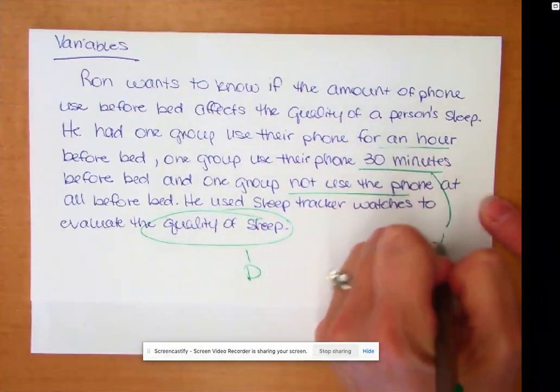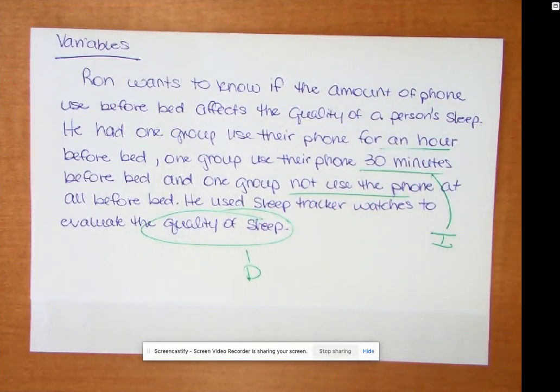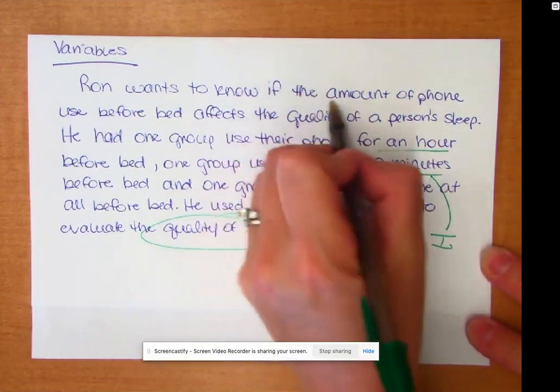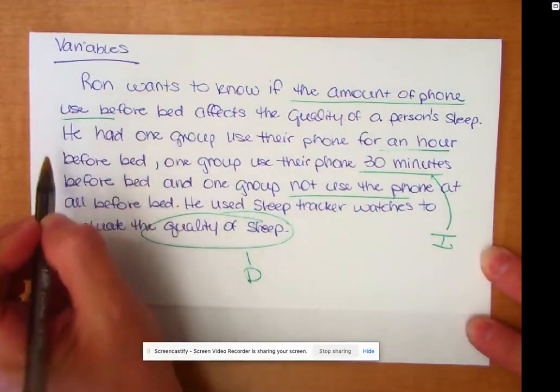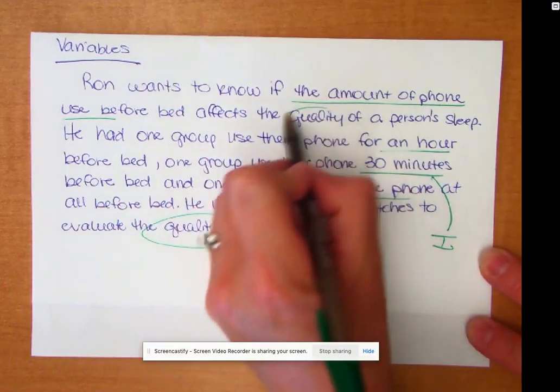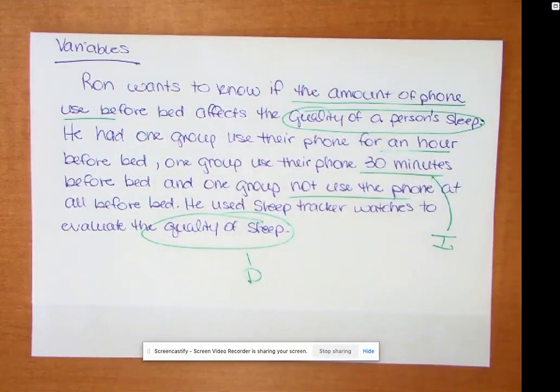So independent, the amount of phone use before bed, which if you look, this is in his question or research statement. And then his dependent was the quality of a person's sleep. And so usually your research question or your proposal is going to tie those two together. And I hope that helps.